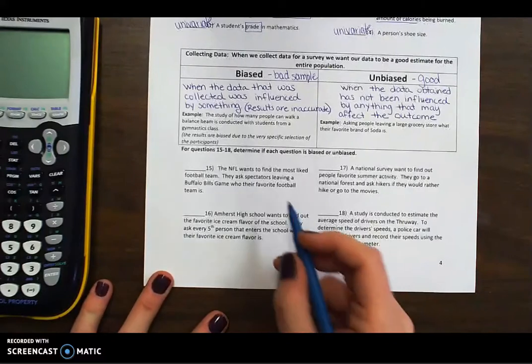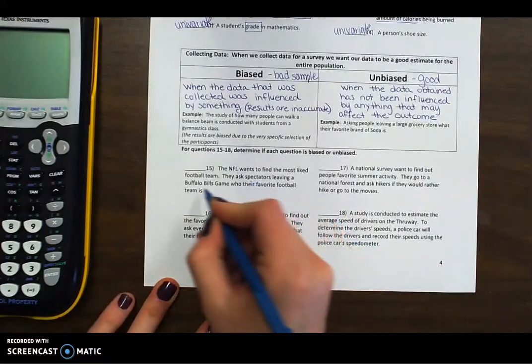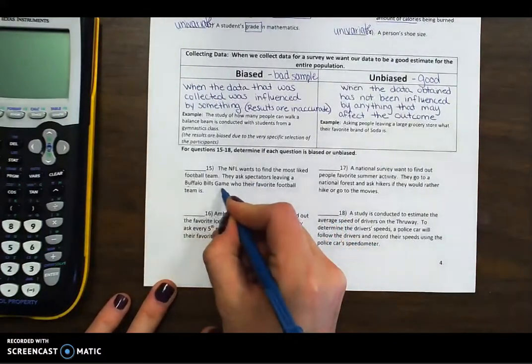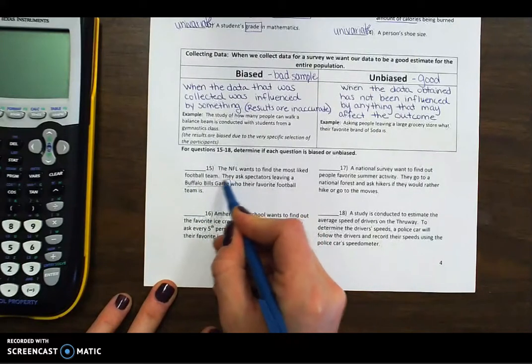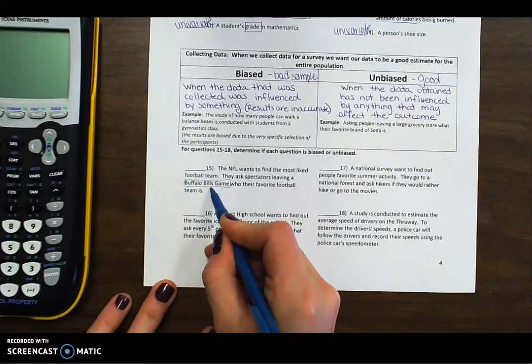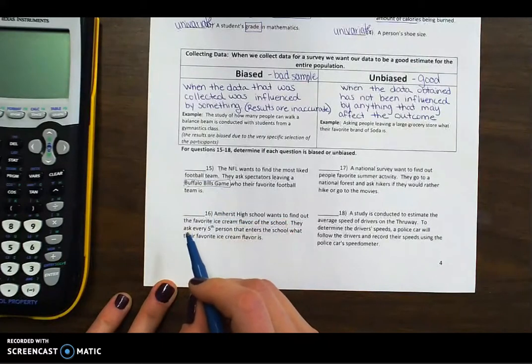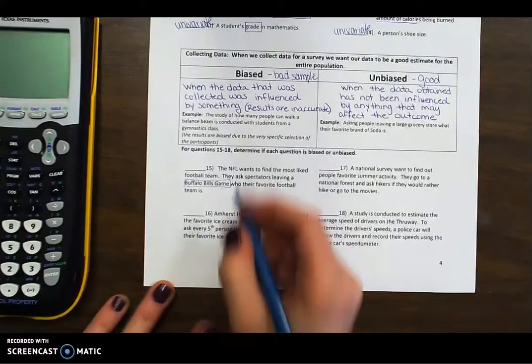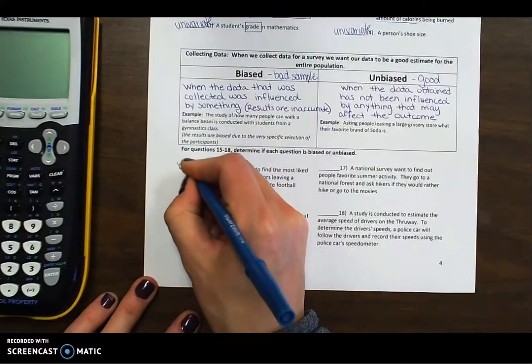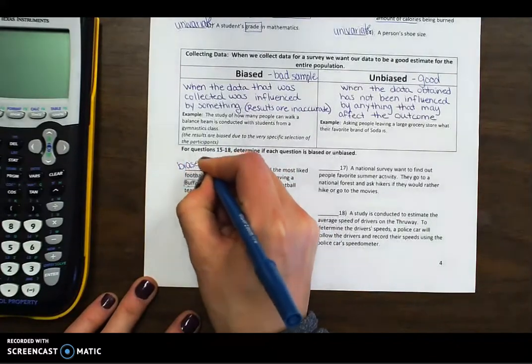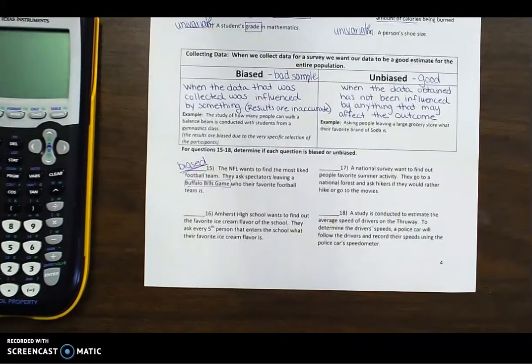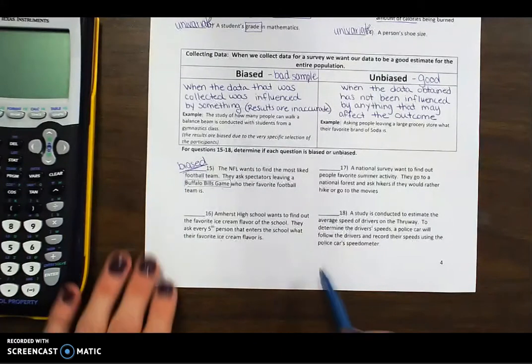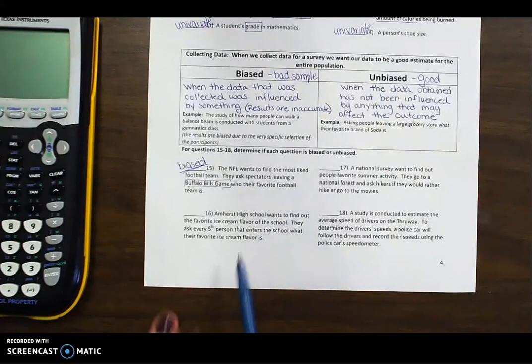Well, if they're leaving a Buffalo Bills game, that means they must like the Buffalo Bills, and they are probably going to choose the Buffalo Bills as their favorite team. So this is going to be biased because we already know what the answer for most of those people is going to be.